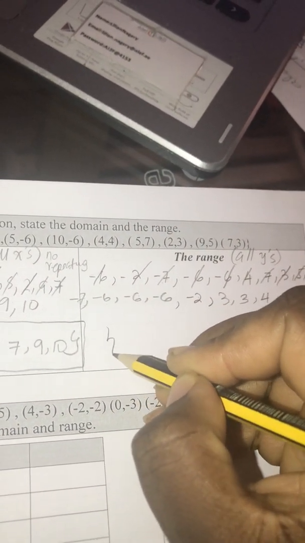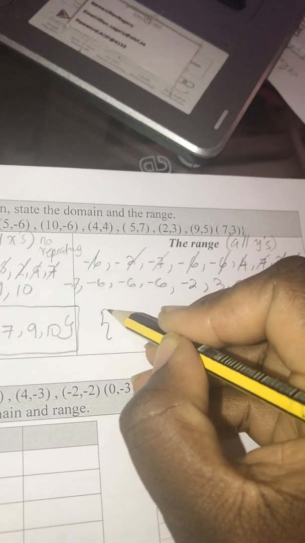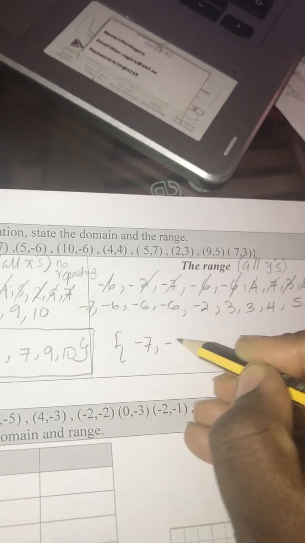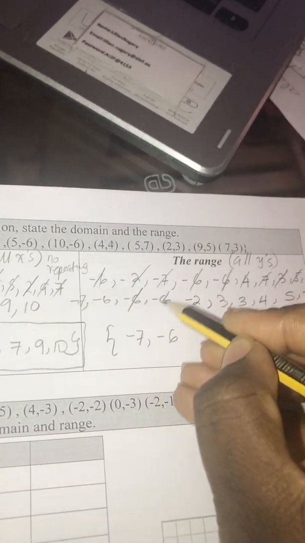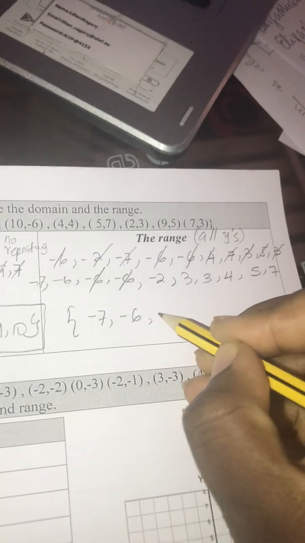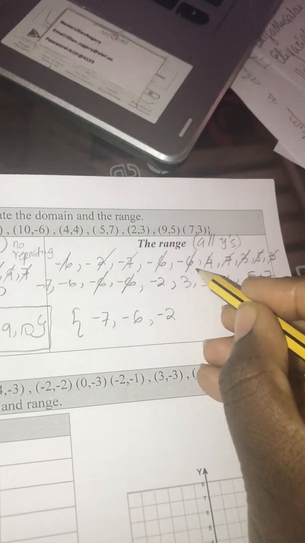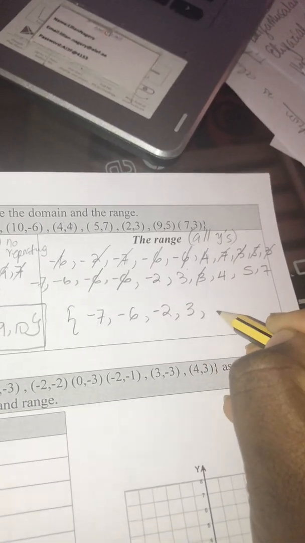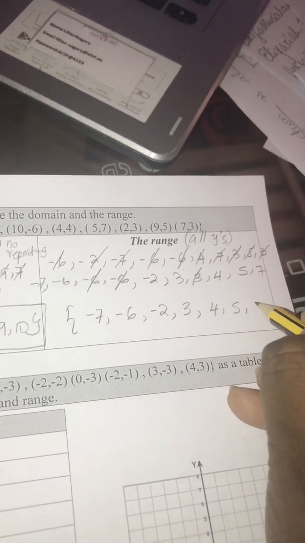Now I need to write my range. So -7, -6. I don't need this 2. -2. I don't need this. Only need 1, 3, 4, 5, 7.